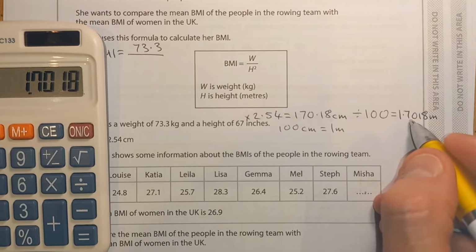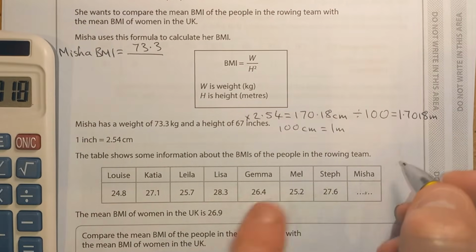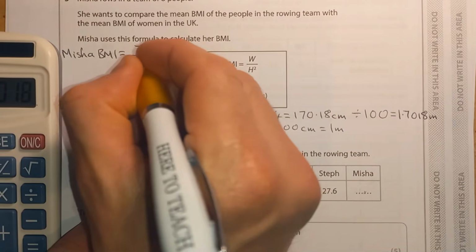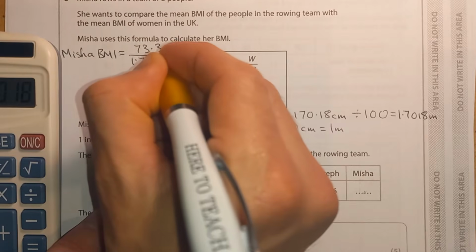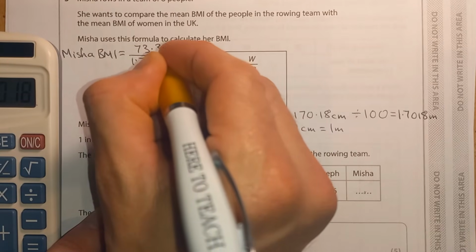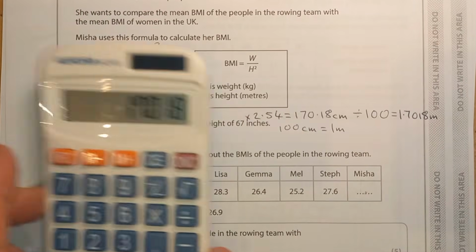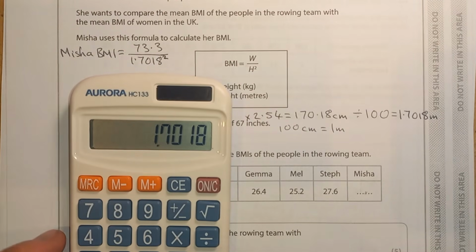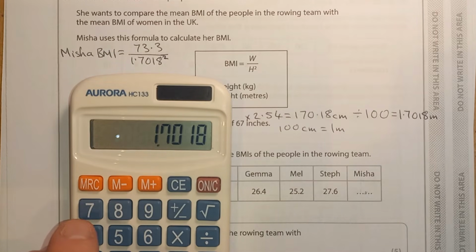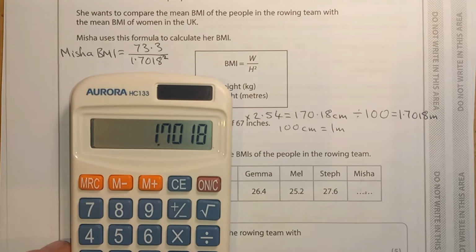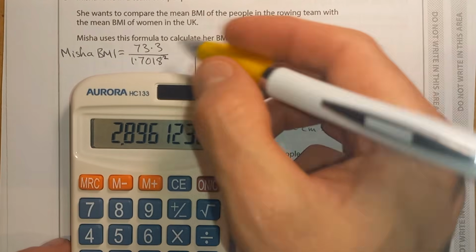Oh no, sorry, that's the BMI, isn't it? No, so we're going to keep this. So we want 1.7018, but that needs to be squared. Okay. Well, squared means multiplying it by itself. So we've got this kept here already. We're going to multiply it by 1.7018. Okay, so that's our answer for the bottom.